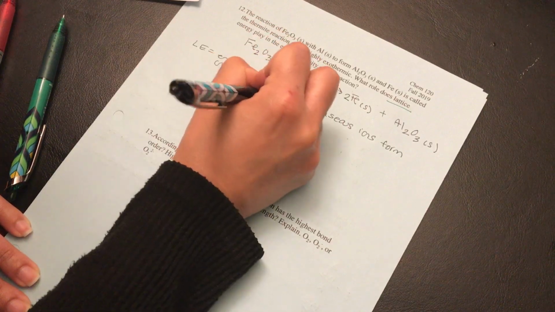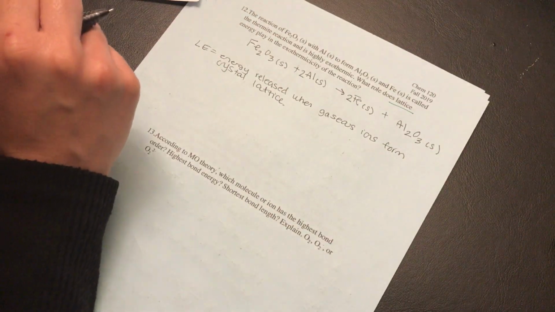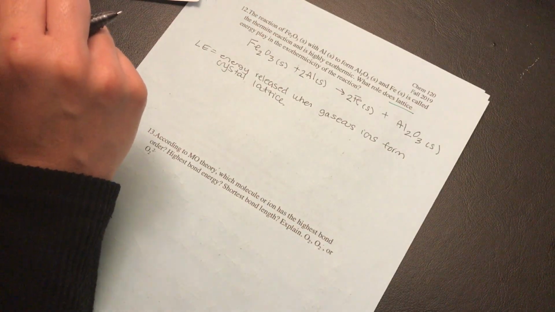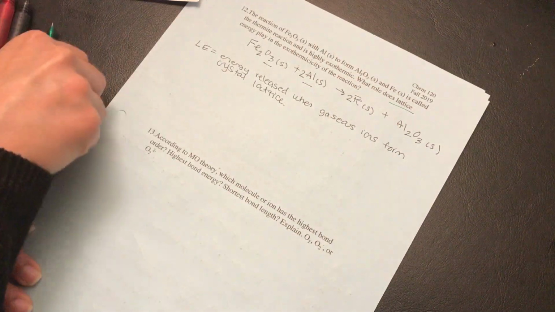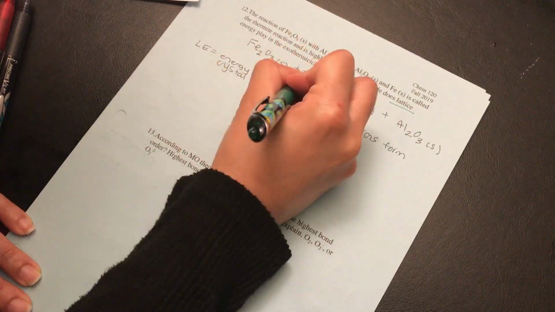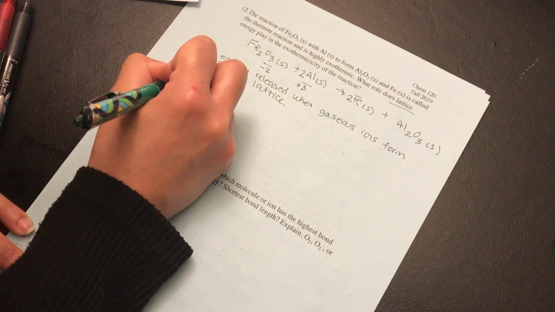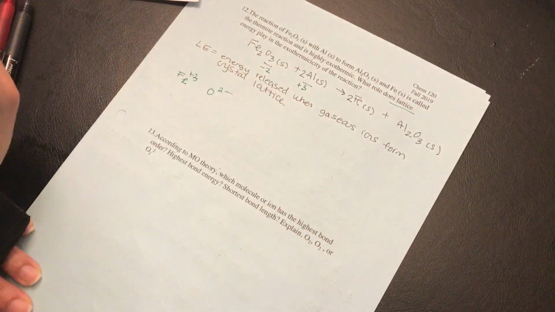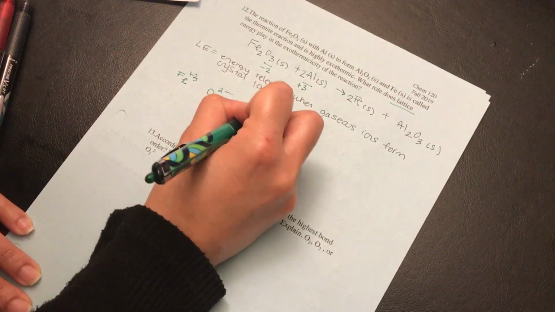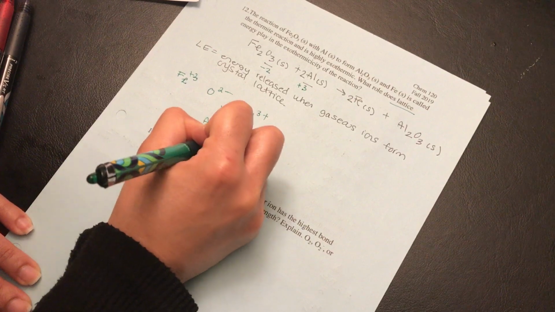I'm going to write that down in my own words because I need to explain what role lattice energy plays, and that would be one reason. Since aluminum ions are positive and oxide ions are negative, this is a -2 and this is a +3. What happens in the reaction is that Fe breaks up from the oxygen, and the aluminum ionizes, and these two come together to form your crystal.